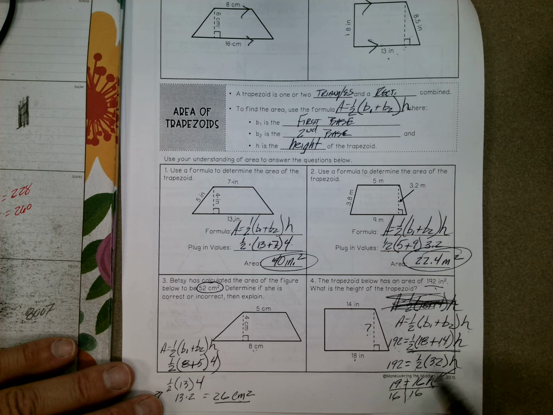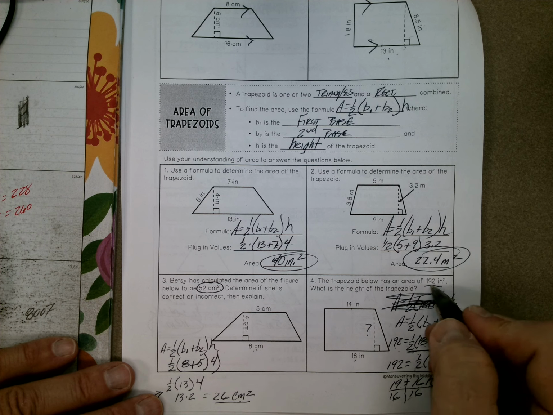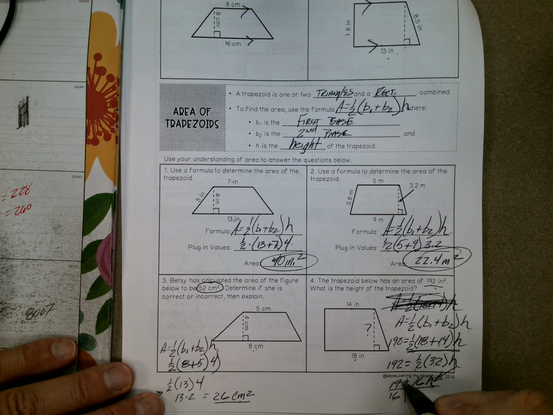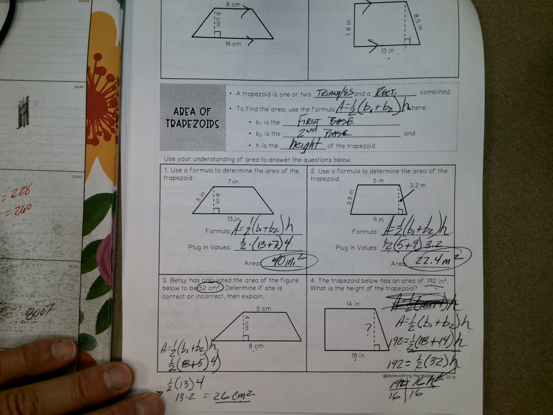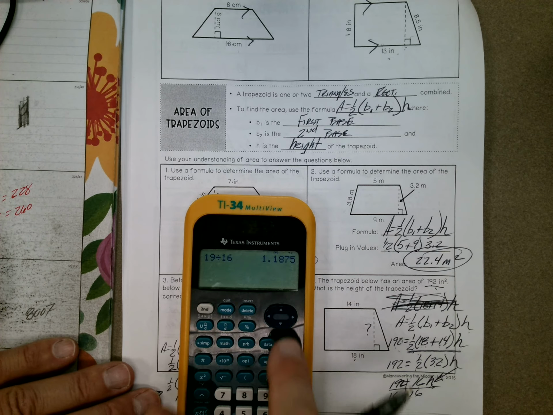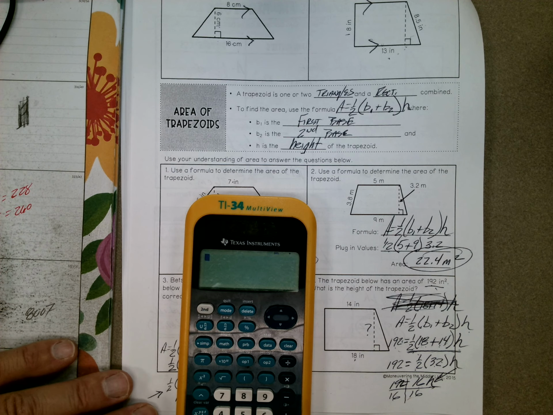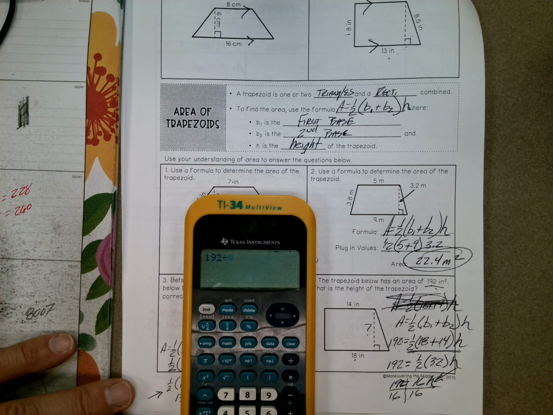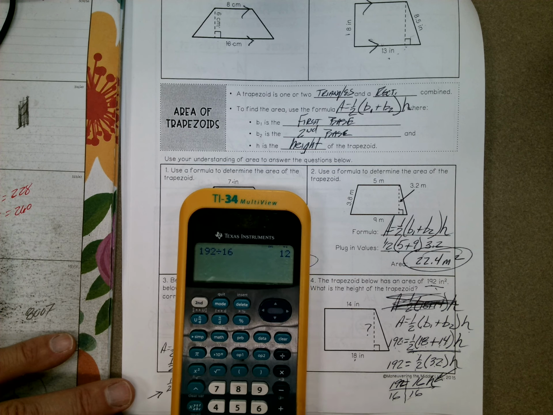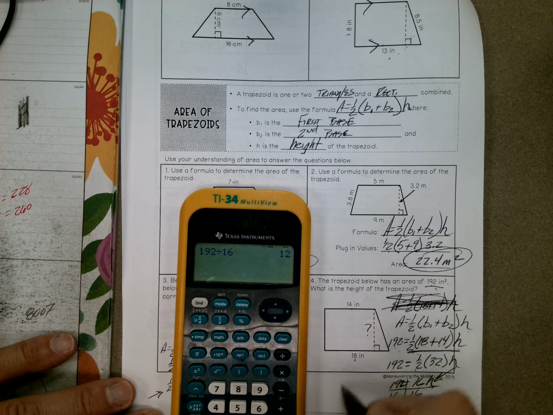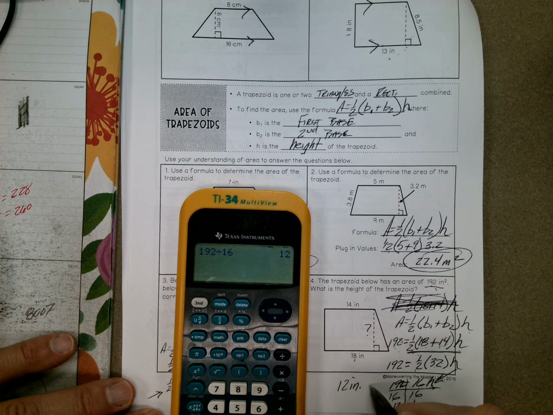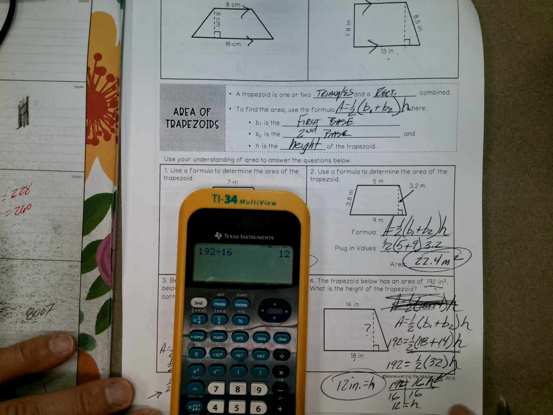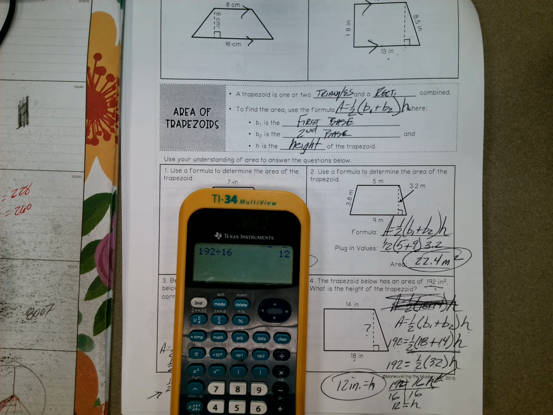All right. Oh, there's my mistake. The area was 192, and I said it was 19. You see the mistake I did? Something didn't look right there. So I caught my mistake, which is fine. Something doesn't look right, check it. That's why we show our work. Divided by 16, and that's much better. So h equals 12. So the height is going to be 12 inches. Okay, and I apologize about that, but things like that happen.